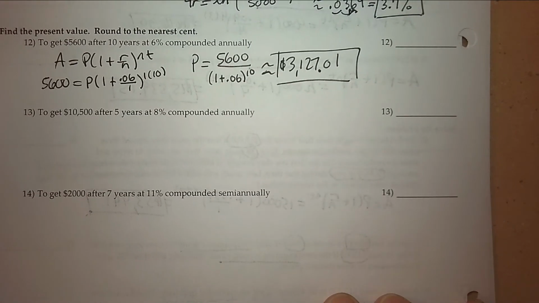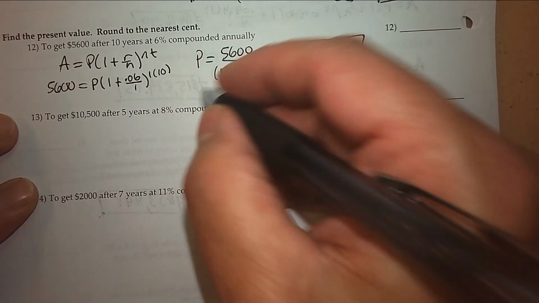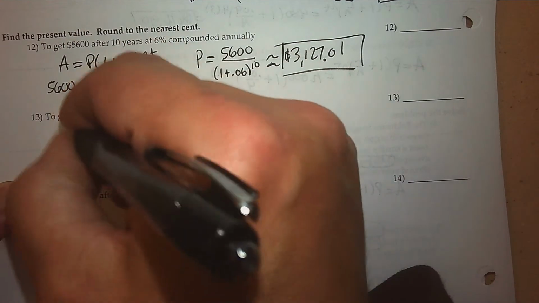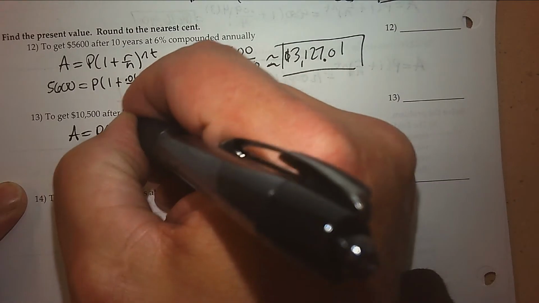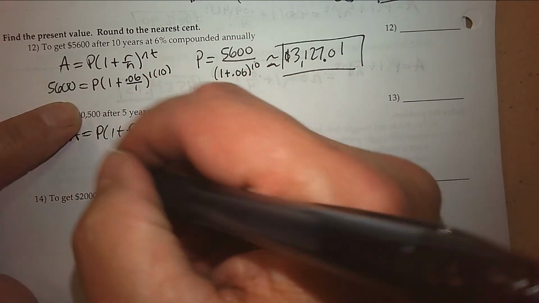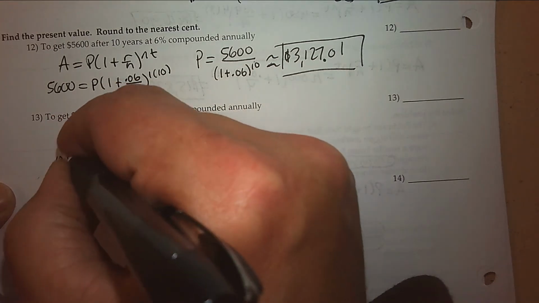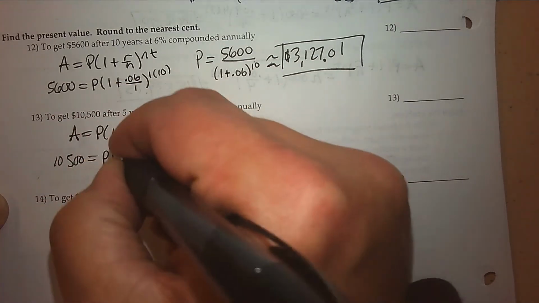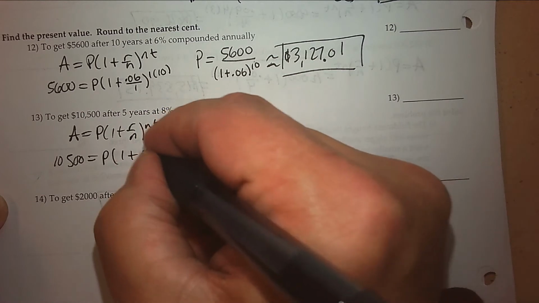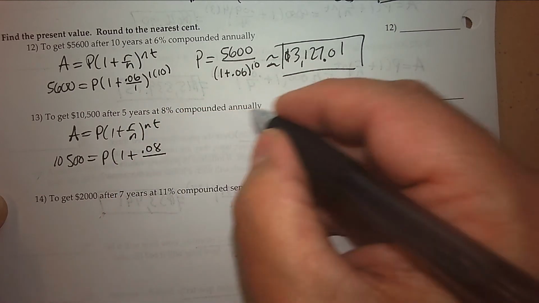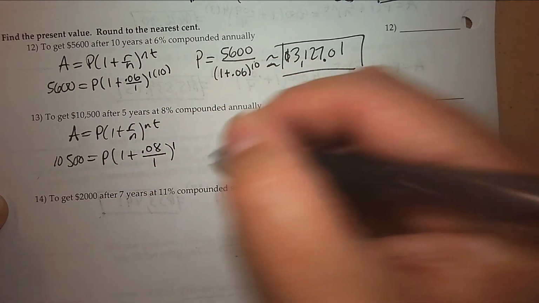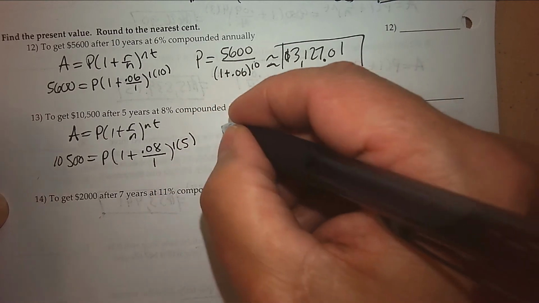Number 13, to get 10,500, again, compounded annually. So compounded annually means this formula. 10,500 is the end amount. I'm looking for the beginning amount. The interest rate was 8%. Compounded annually is 1 time a year and after 5 years. So to get P by itself, I divide.